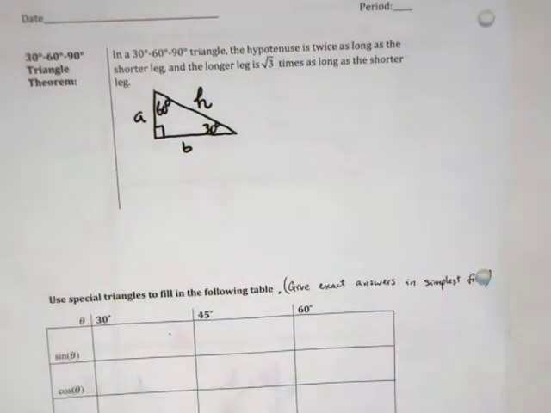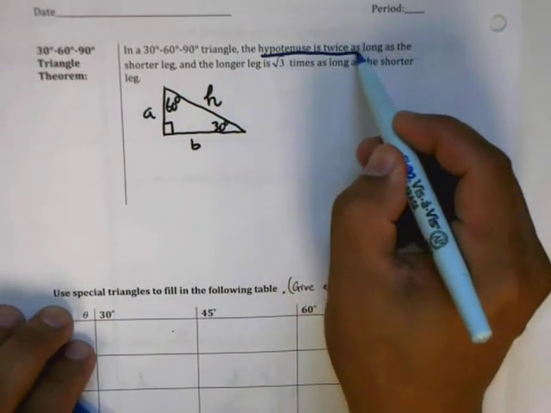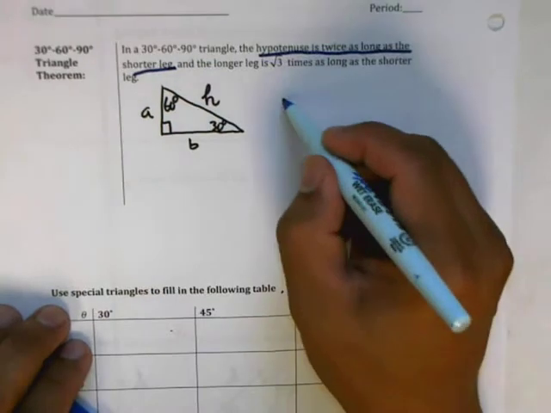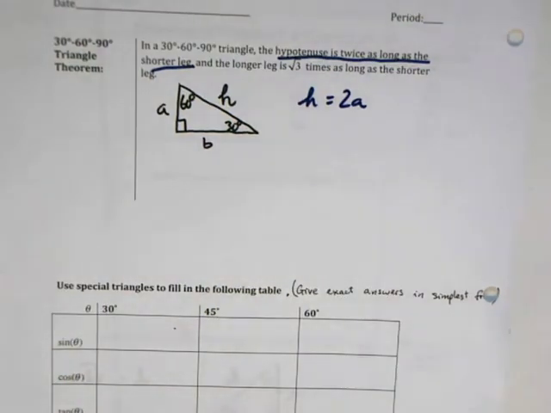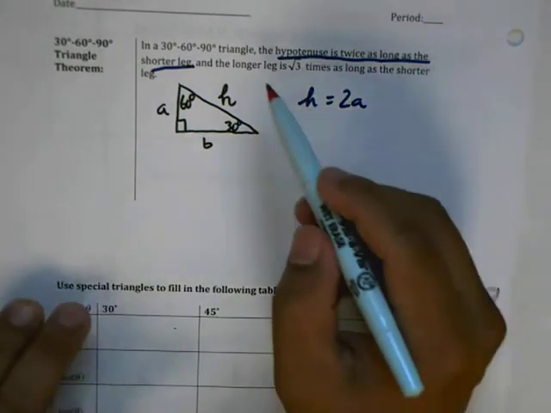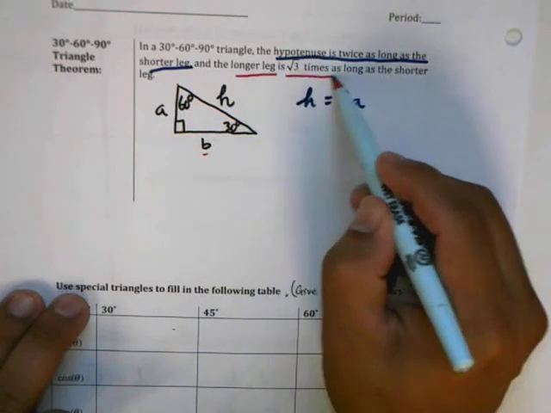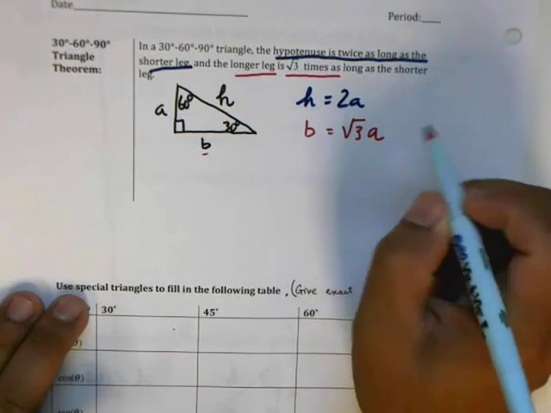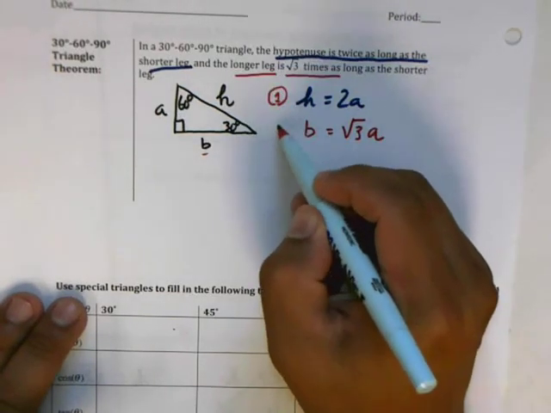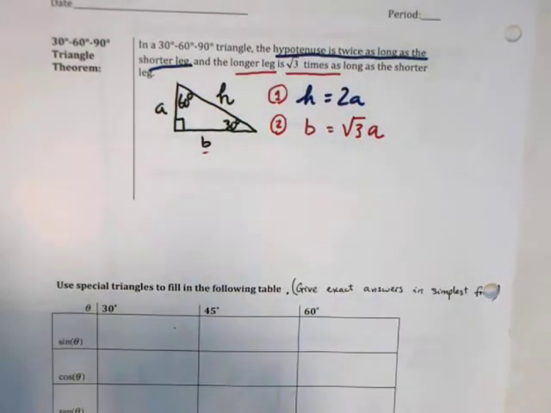And what the theorem says is that the hypotenuse is twice as long as the shorter leg. So the shorter leg is A, so the hypotenuse is equal to 2A, and the longer leg is square root of 3 times as long as the shorter leg. So the longer leg, which is B here, is square root of 3 times as long as the shorter leg. So B is equal to the square root of 3 times A. Okay, so that's what this theorem says. It says two things. First is that the hypotenuse is twice as long as the shorter leg, and the longer leg is the shorter leg times square root of 3, and always. Okay, that's always the case.